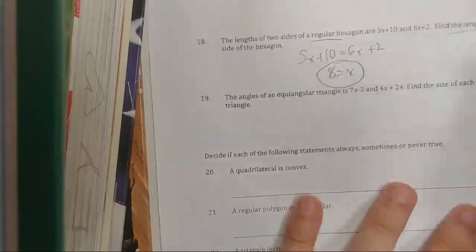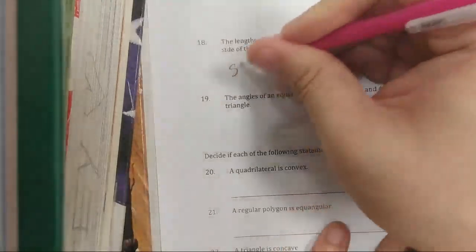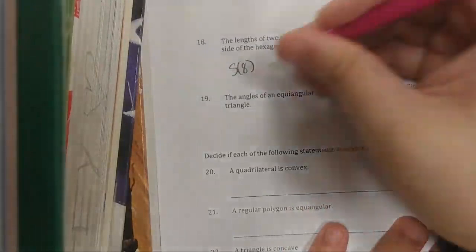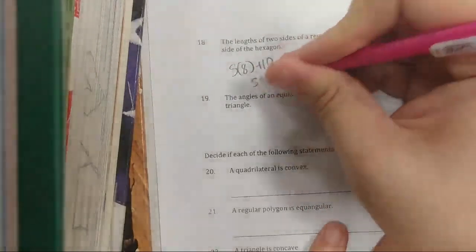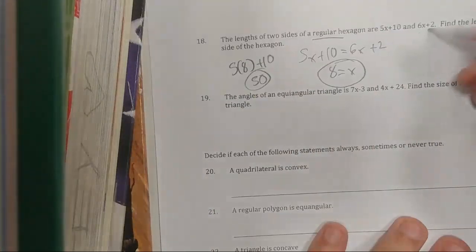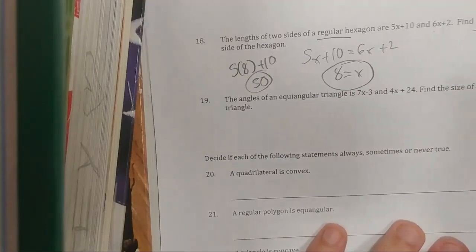It says find the length of each side of the hexagon, so now I need to find the length of this. So 5 times 8 plus 10. 5 times 8 is 40. 40 plus 10 is 50. If you plug it into 6x plus 2, you should get the same answer. 8 times 6 is 48. 48 plus 2 is 50.